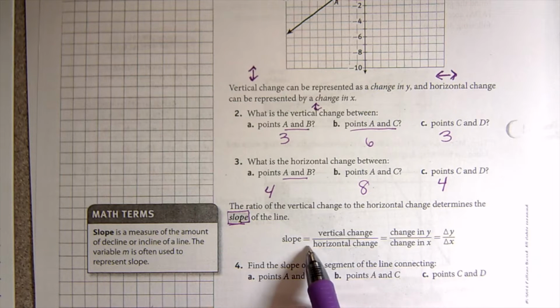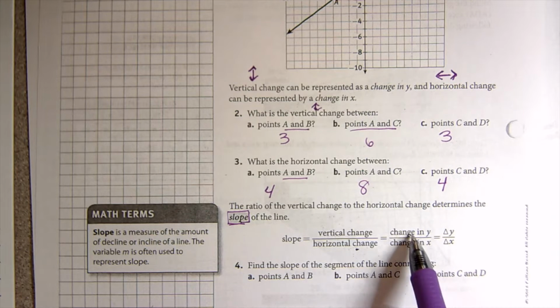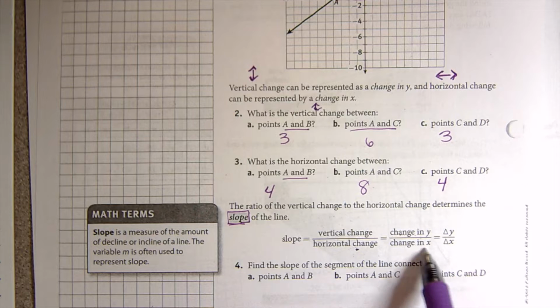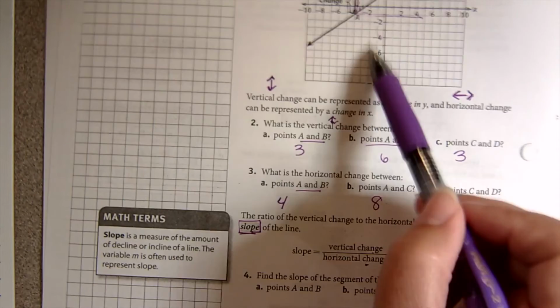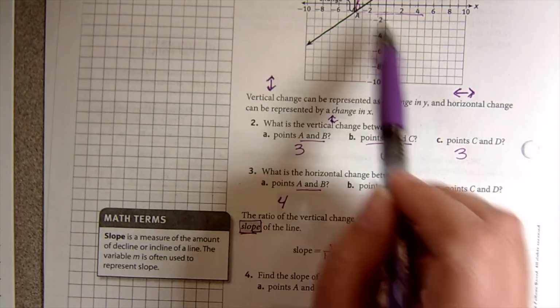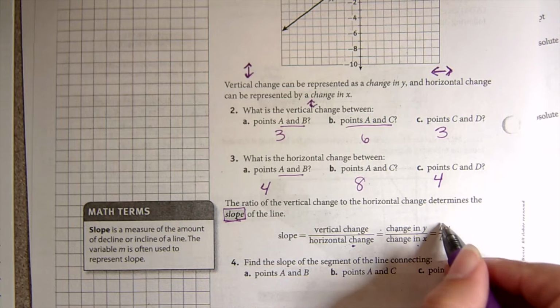So to find the slope, it's comparing the vertical change to the horizontal change. Or we can say it's comparing the change in y to the change in x. Because change in y is vertical. Y is up and down. X is horizontal. It's side to side. And these little triangles just mean change.